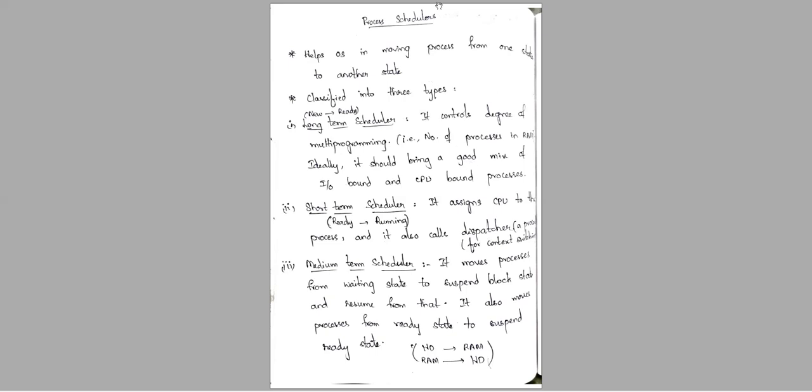Now we are going to see about process schedulers. Process schedulers help the operating system in moving a process from one state to another state. In the previous video, we saw there are several states of processes, so a process keeps moving from one state to another state. These process schedulers help in achieving that. They are classified into three types: long-term scheduler, short-term scheduler, and medium-term scheduler.